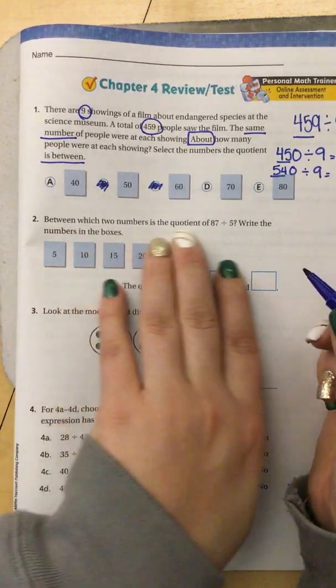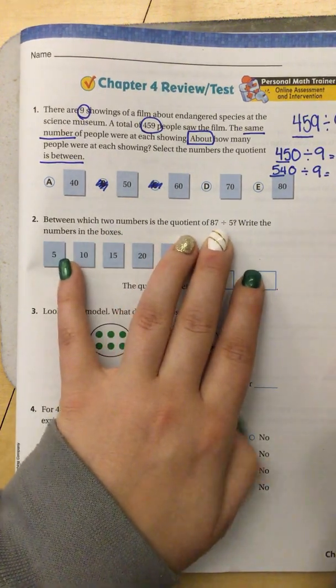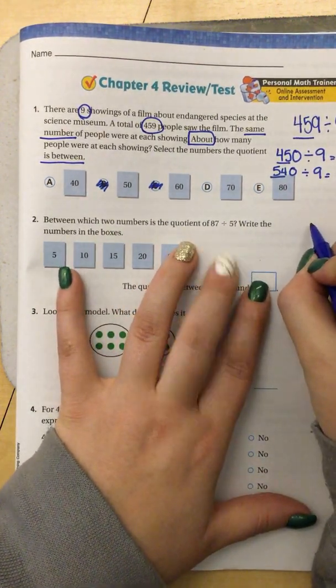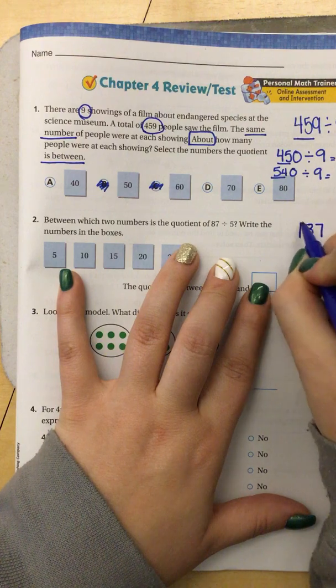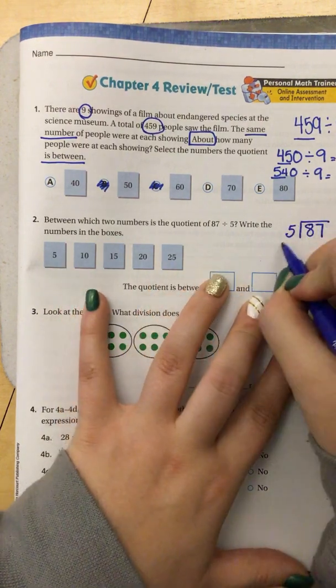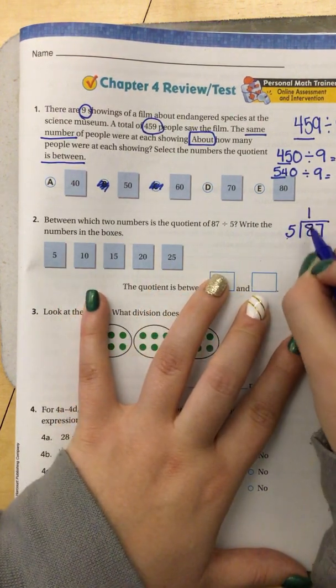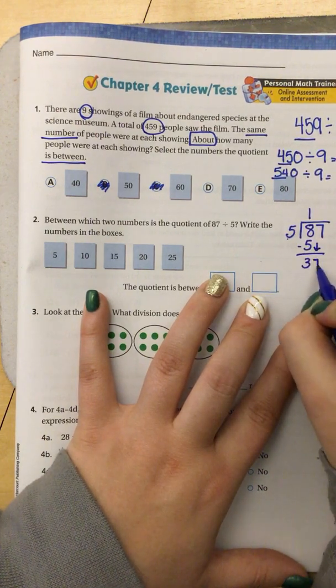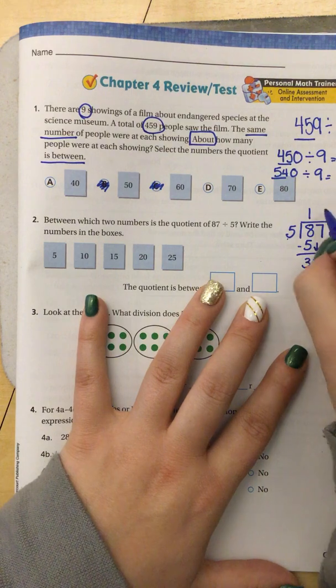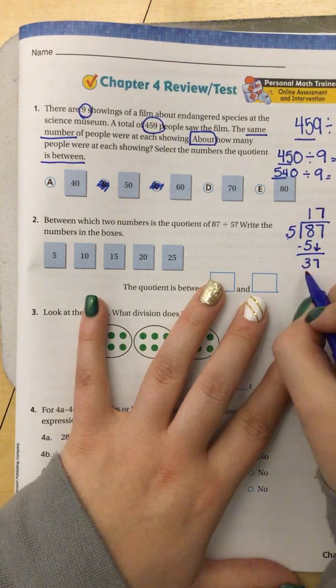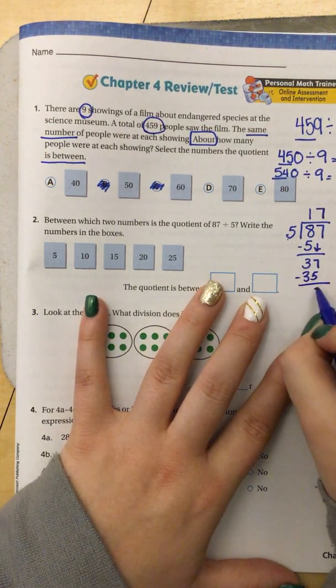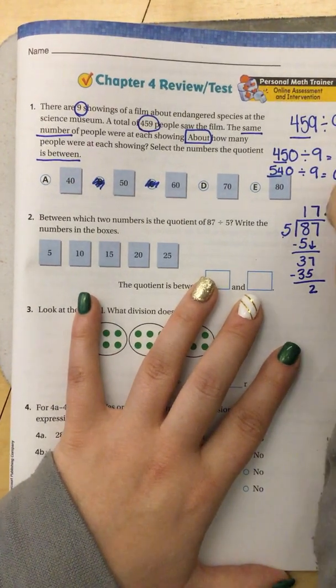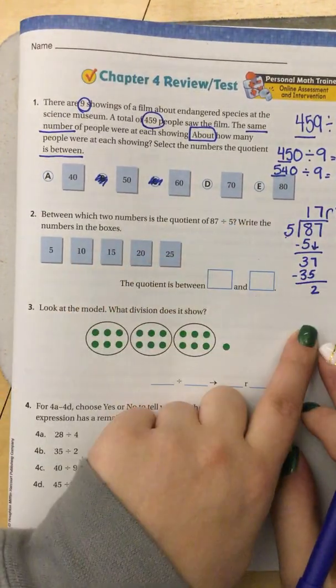The next one, between which 2 numbers is the quotient 87 divided by 5? So I'm going to go ahead and solve this problem. 87 divided by 5. 5 goes into 8 one time. 1 times 5 is 5. Subtract, I get 3. Bring down my 7. 5 goes into 37 7 times with 35. I subtract and I have 2 left over. So 17 remainder 2 is my real answer.